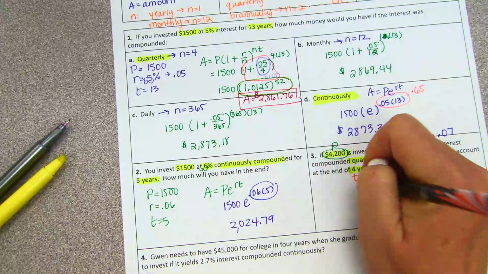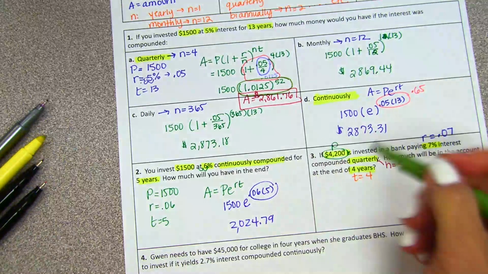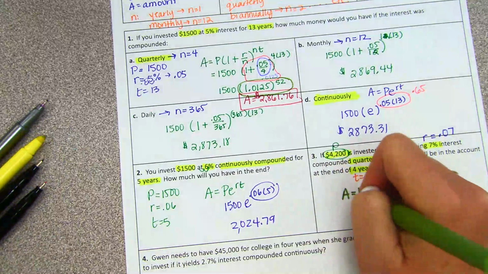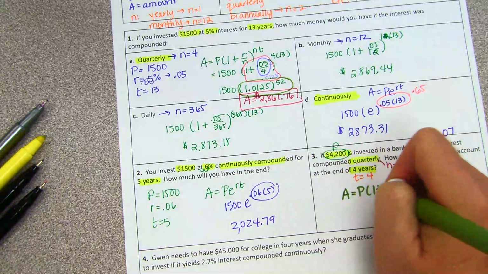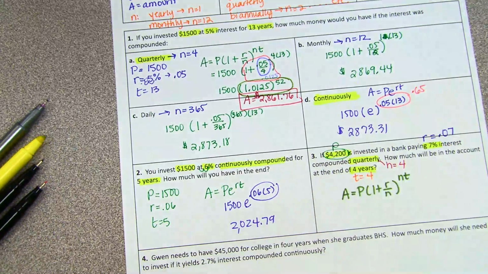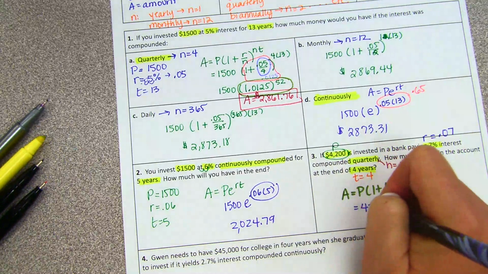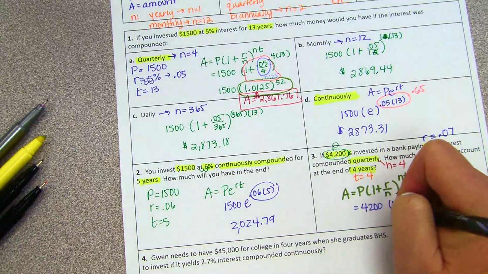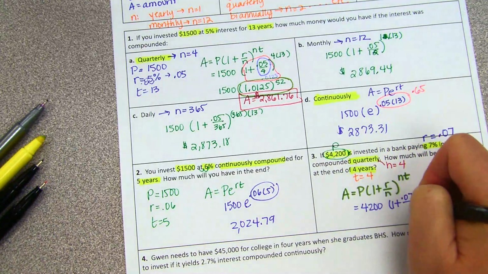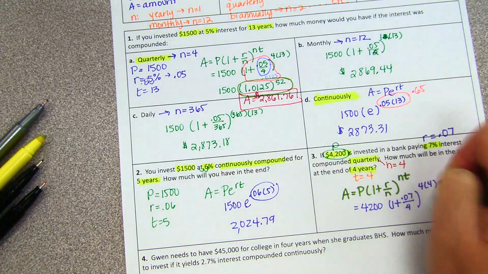So that means T is 4. So I'm going to use my compound interest formula because it's not continuously. And I'm going to put everything in there. So I'm going to have P times 1 plus 0.07 over 4 raised to the 4 times 4.